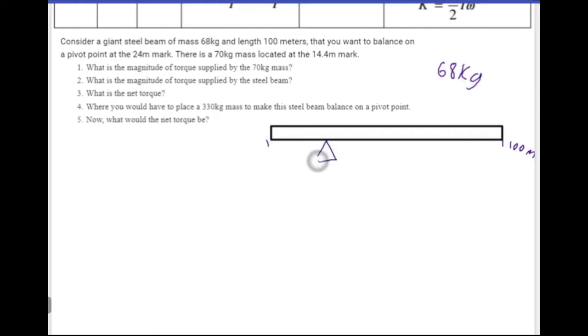So probably somewhere around here is the 24 meter mark. And I'll go ahead and mark that up here. And then it says there is a 70 kilogram mass located at the 14 meter mark, so 14.4, and this is 70 kilograms. Okay. It says what is the magnitude of torque supplied by the 70 kilogram mass?